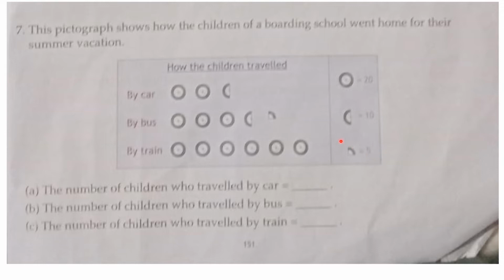Okay, now you can count the number of wheels, and then find out the data, and then you answer the question. Now see here, the first one is having 2 full wheels and 1 half. So 2 into 20 plus 10, because half represents 10 children. So 2 twenties are 40, 40 plus 10 is 50. So 50 children travel by car.